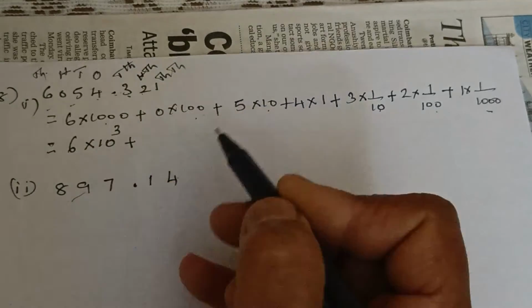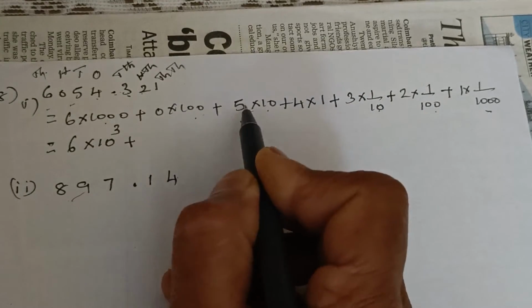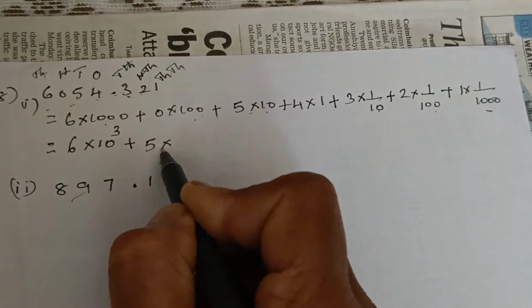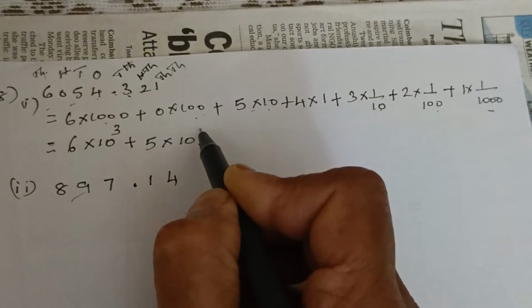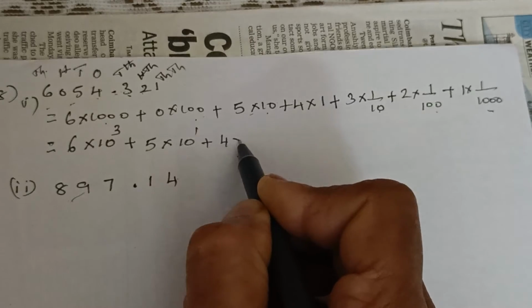Plus 0 into anything gives you 0 only, so we can leave it out. 0 into any number is 0 only. Will I go to the next one? 5 into 10 is multiplied only one time, so 10 power 1. Plus 4 into 1.